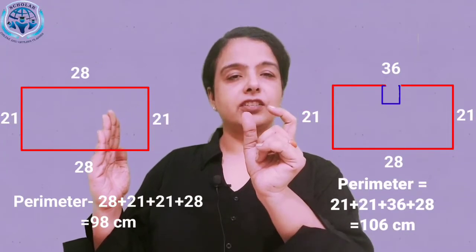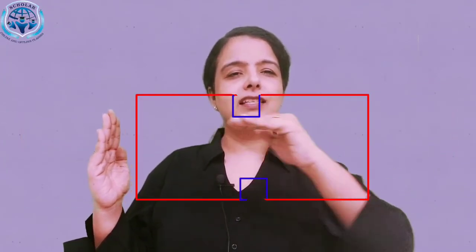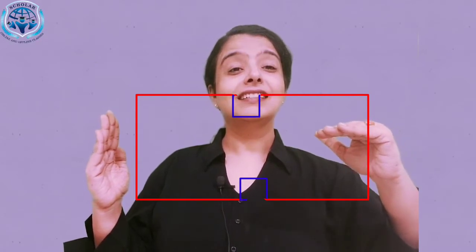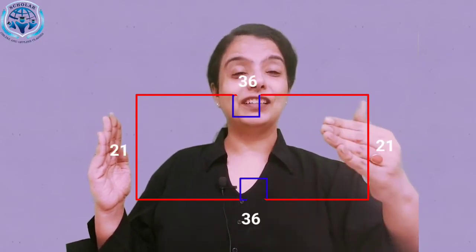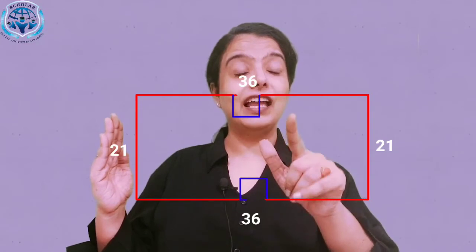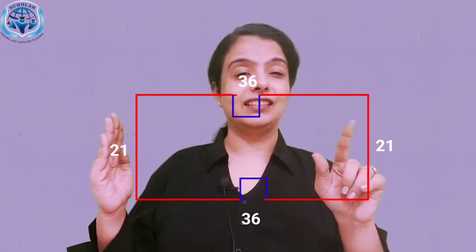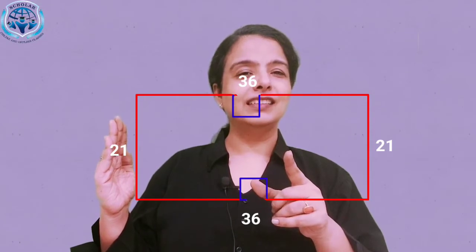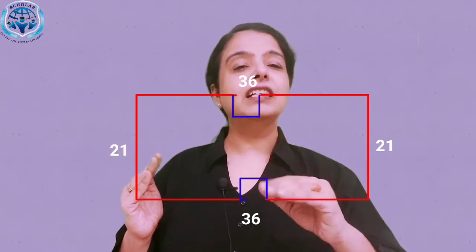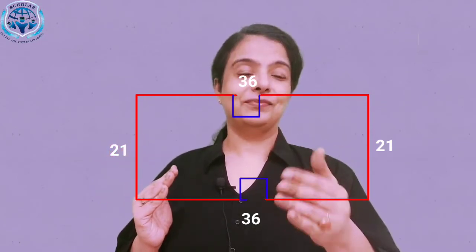Now if we cut another square, what will happen? This length will increase further. That means now you will add 36 plus 36 plus 21 plus 21. Got my point? The perimeter will still increase.